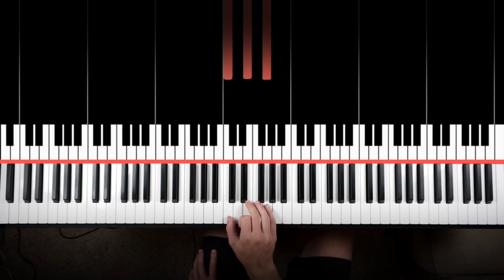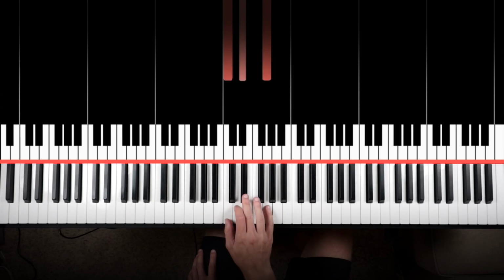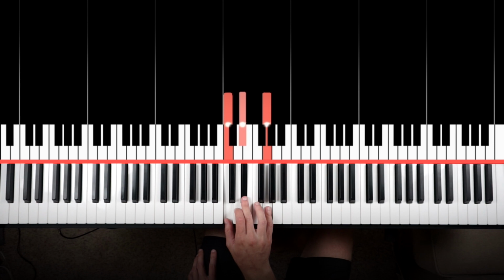For instance, if we play C, E, and G, it sounds like this. Fairly happy, right? A nice flavor. But instead, if we use C, E flat, and G, it'll have a much different sound. It sounds a lot more serious or sadder. These chords have a very different quality or flavor.